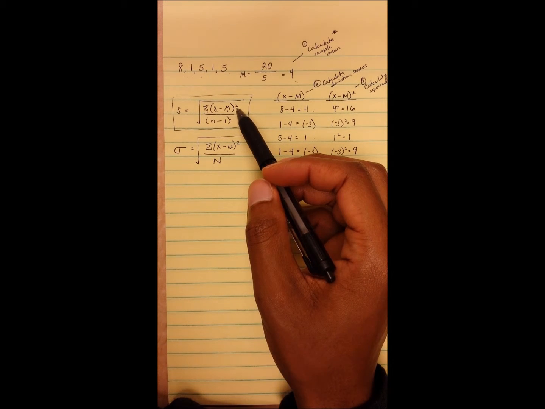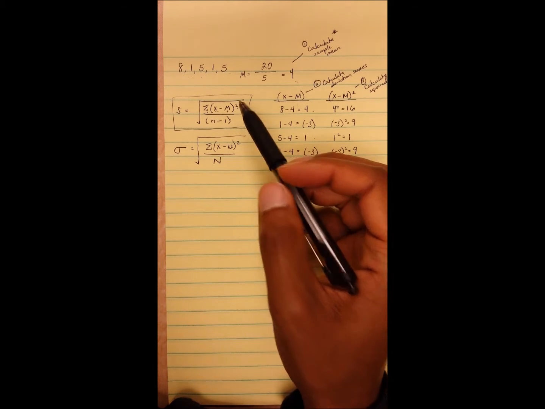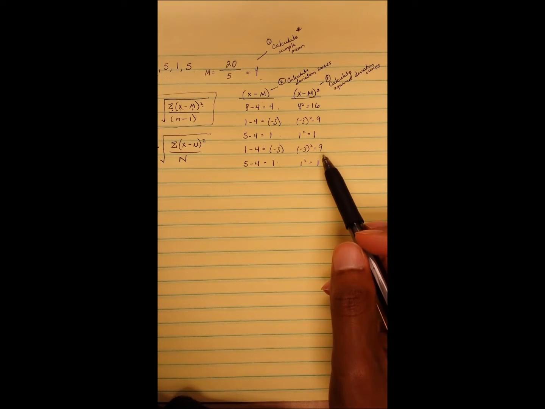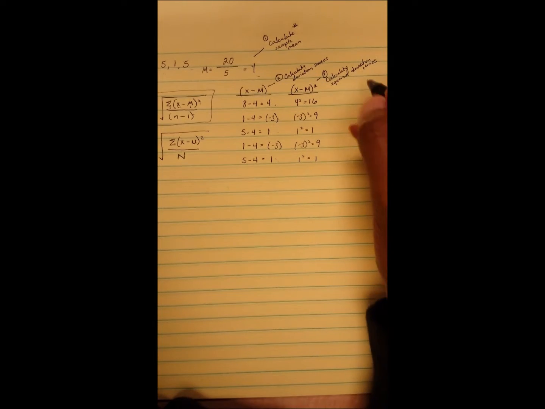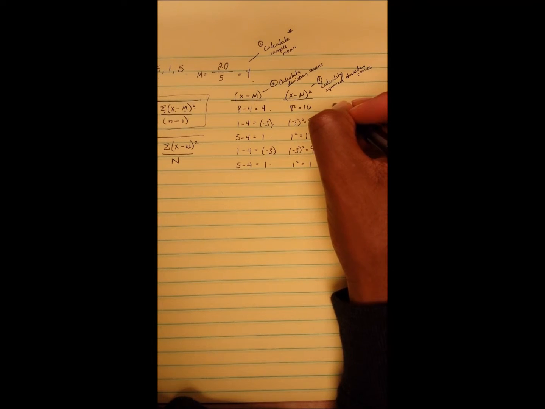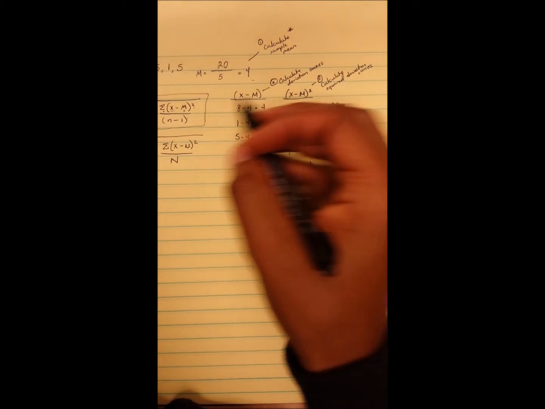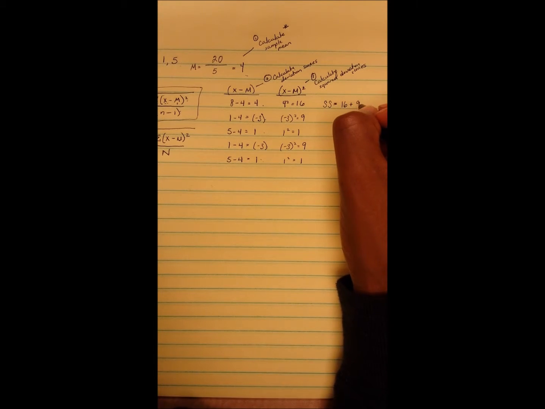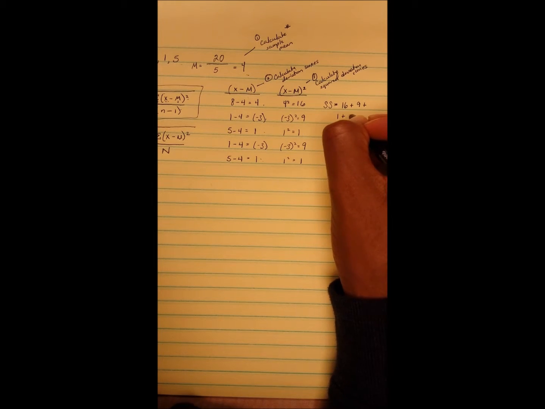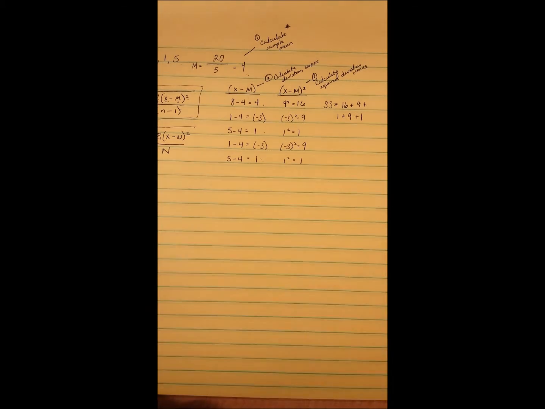Then from there, we decided to square our deviation scores. So parentheses, exponents. Now we're taking care of that square. So we've squared all of our deviation scores. From here, we're going to sum up all of these squared deviation scores and get something called the sum of squares. So the sum of squares is the sum of all your squared deviation scores. So 16 plus 9 plus 1 plus 9 plus 1.